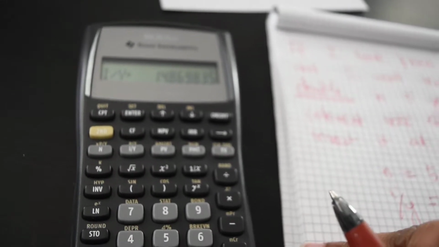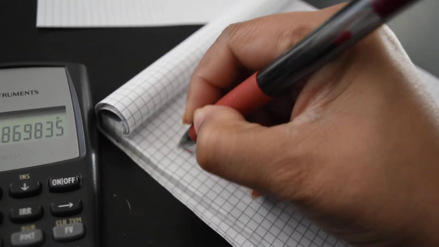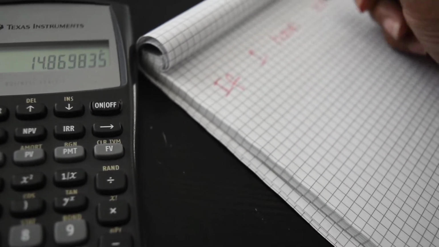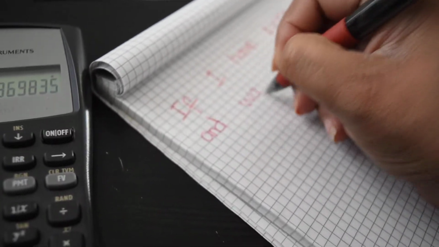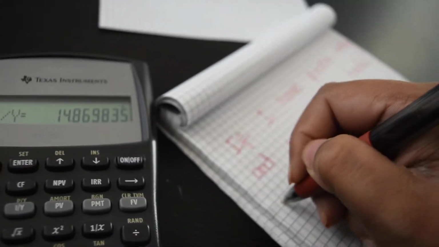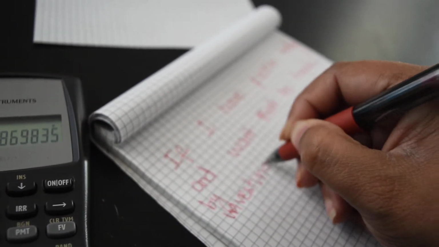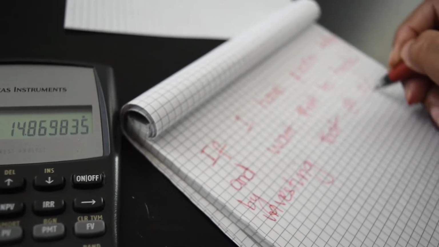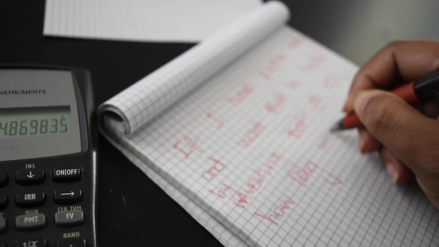So let's do one more problem using a lump sum. If I have 1,000 today and want that to triple by investing that at 10%, how long would it take?